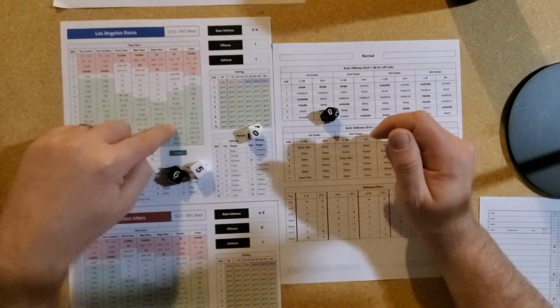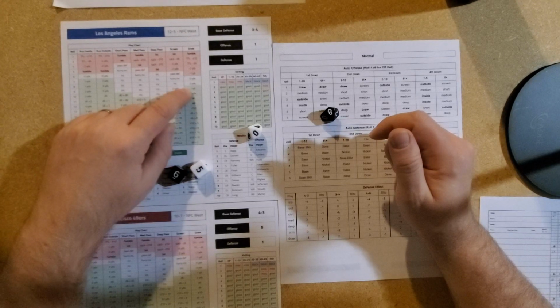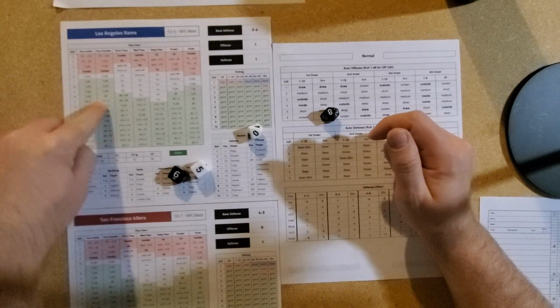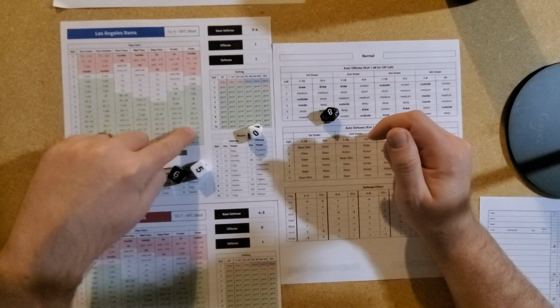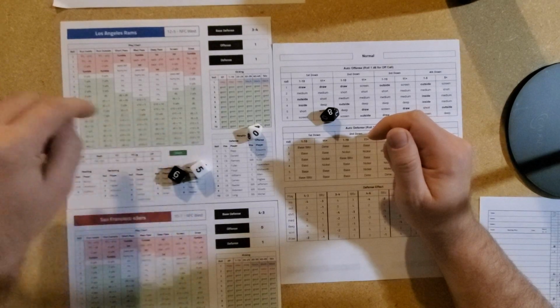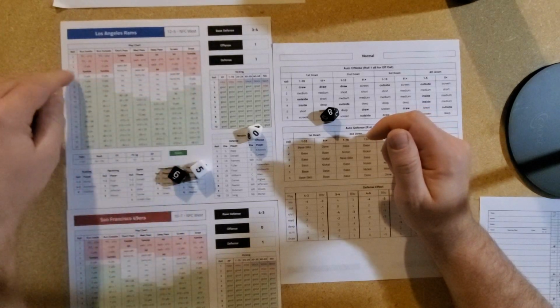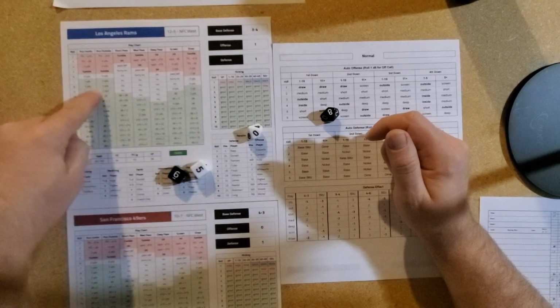A screen pass works pretty well against lots of different defenses. And then a draw play, not as easy to get yardage as a regular run play, but you get some pretty big opportunities over here for a draw play, especially, but also it's a high risk play because you have a lot more risk in that play than you do with some of these other ones.